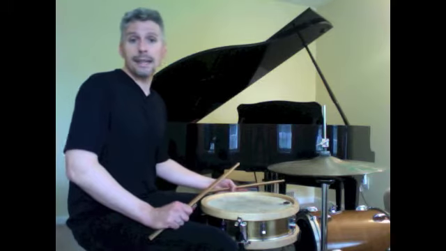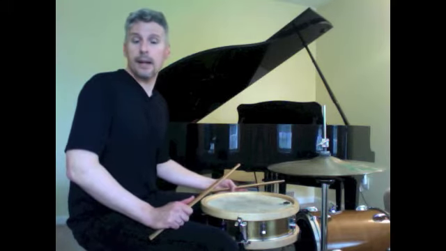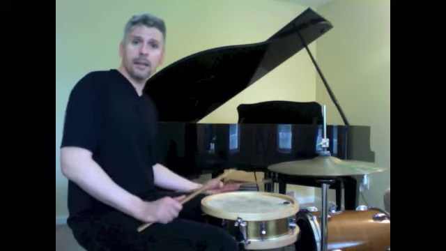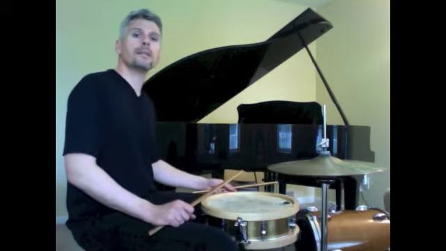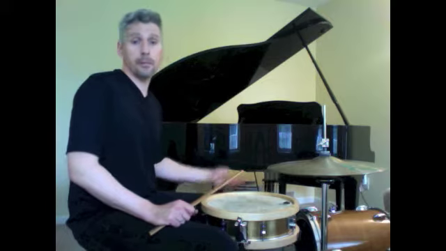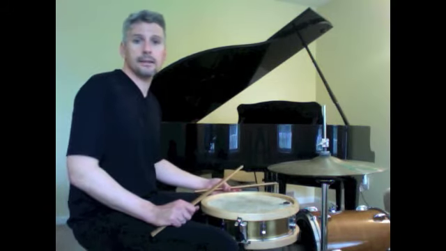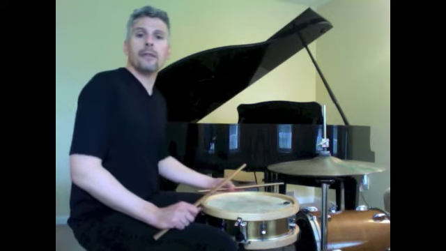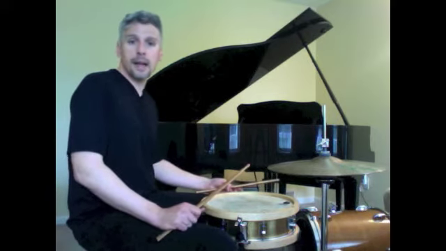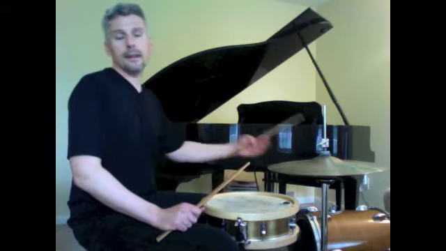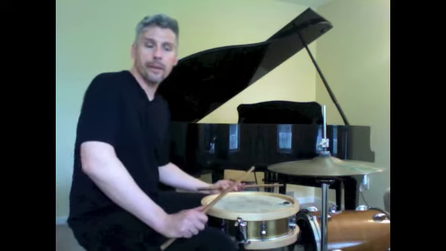You could also take that same pattern, taka, taka, ta, and you can put accents in it, and we'll do that a little bit later when we consider how you might use some of these as fills around the drum set. But for example, taka, taka, ta, taka, taka, ta. And if you wanted to make it 3-2, and you continue mixing and matching as you see fit.